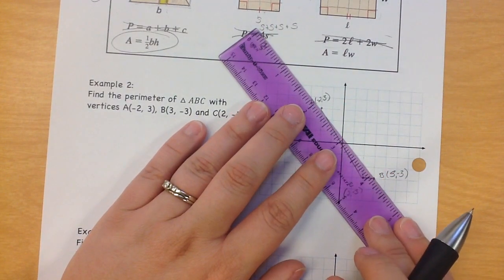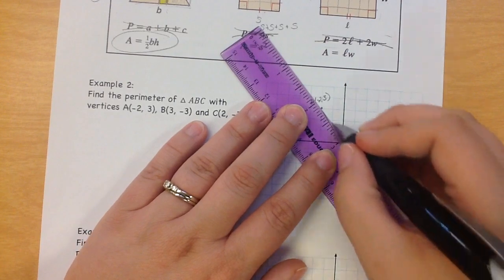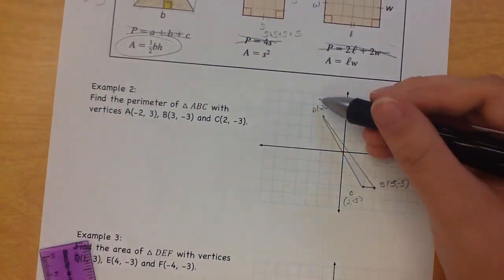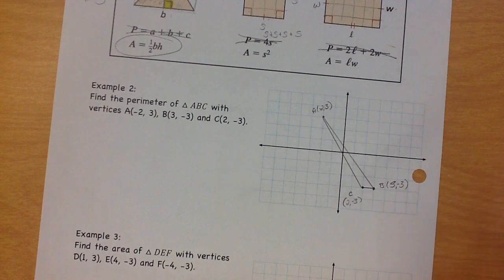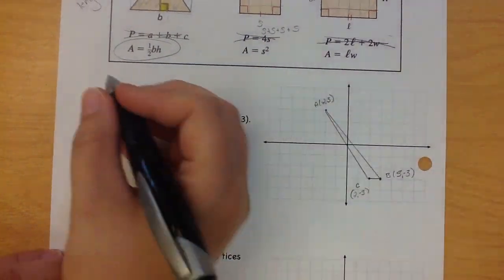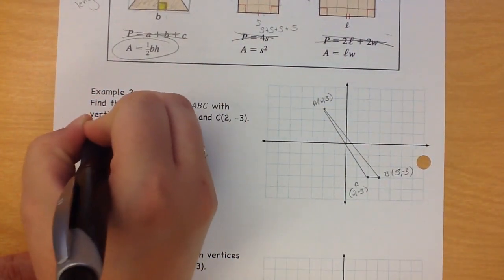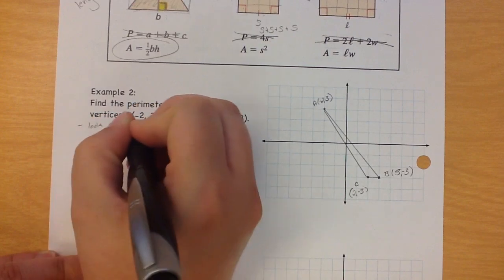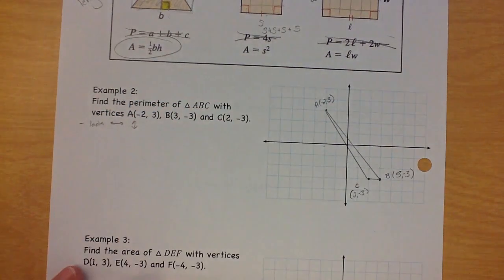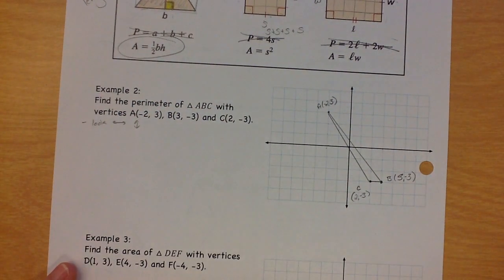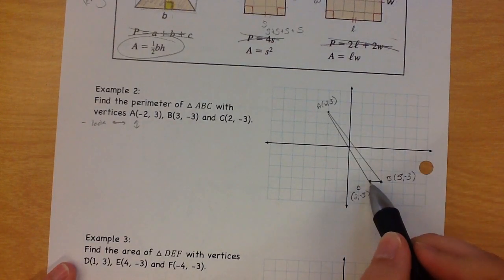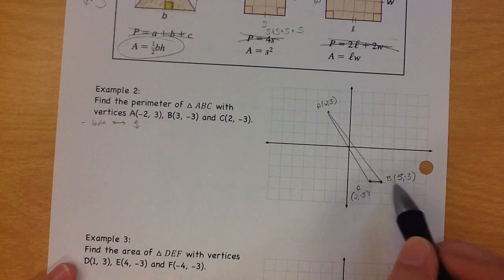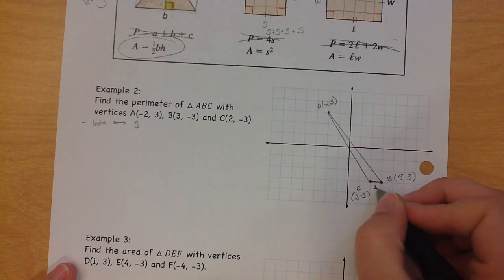Okay, so if I want to find the perimeter of this crazy figure, I need to find the length of each side. Okay, first things first, look for horizontal and vertical, because then I can very easily just count the length if possible. Like right here, I have a straight horizontal with a length of 1.